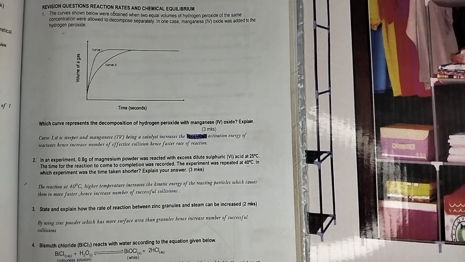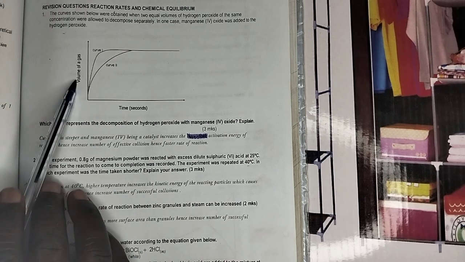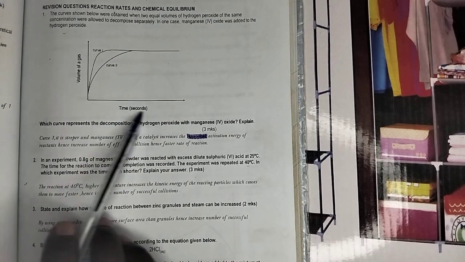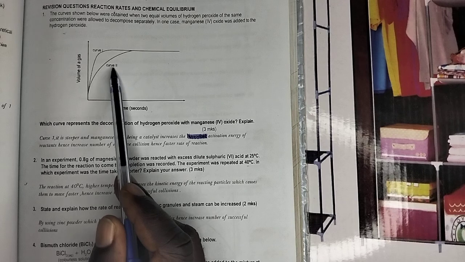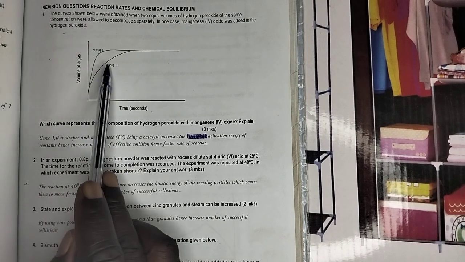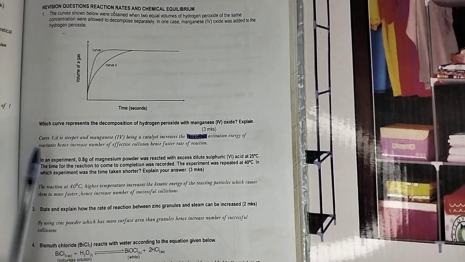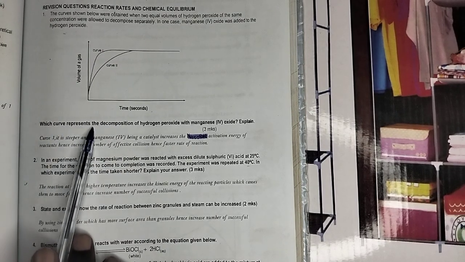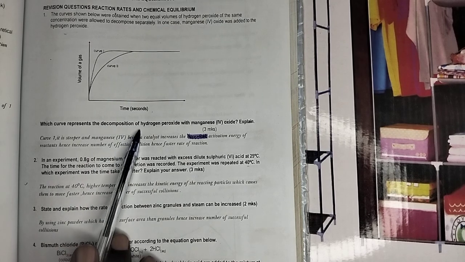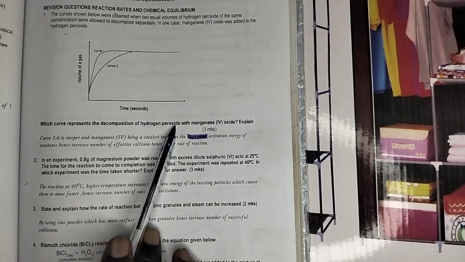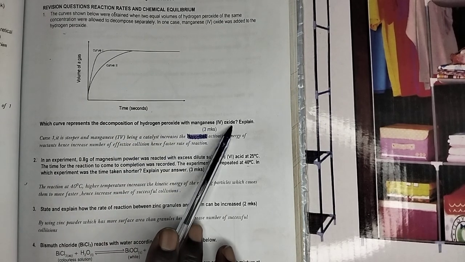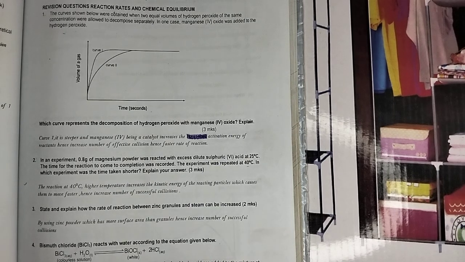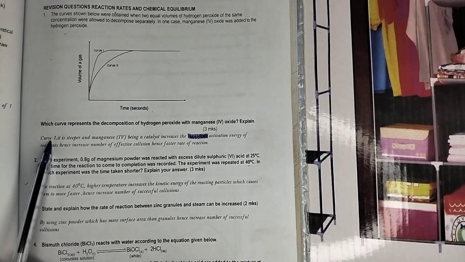So in this question, we have the volume of a gas and time in seconds. Then we have curve 1 and curve 2. The question is, which curve represents the decomposition of hydrogen peroxide with the manganese oxide? Then you explain. It is curve 1.